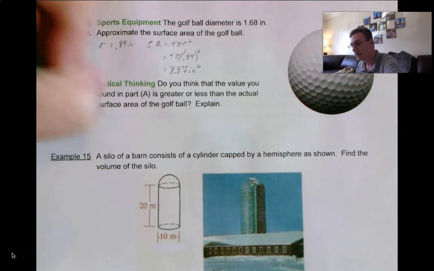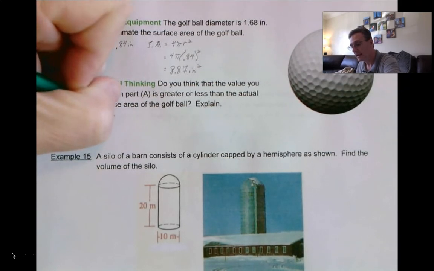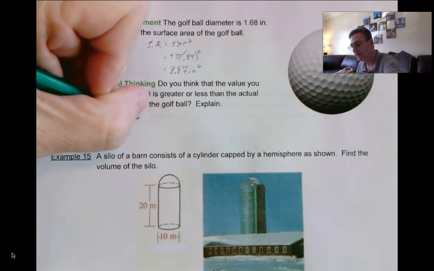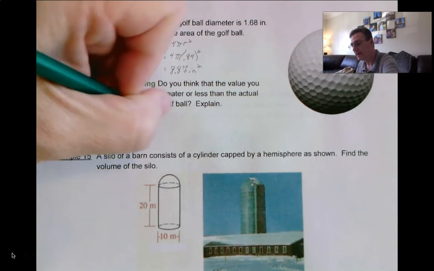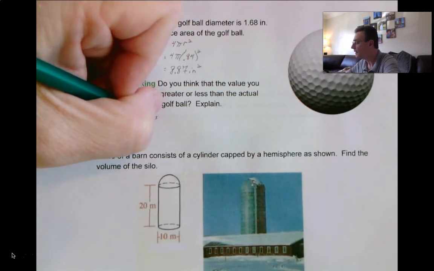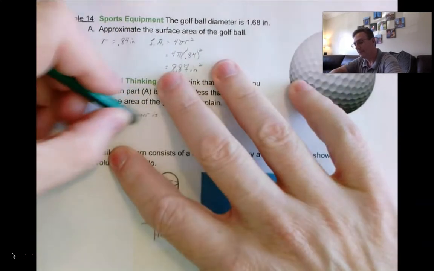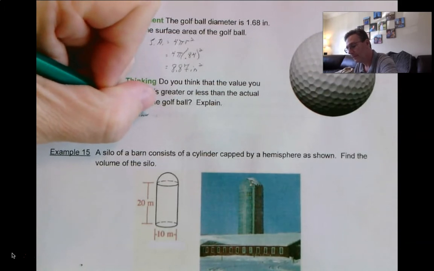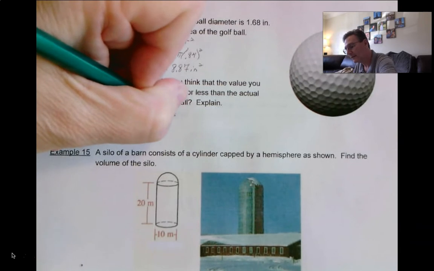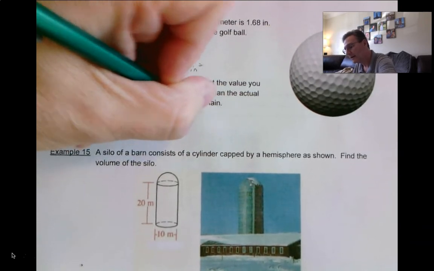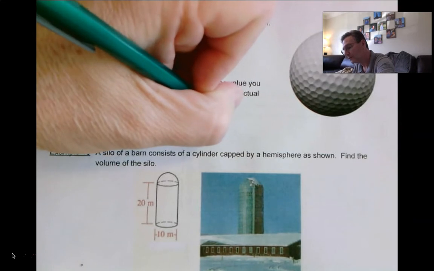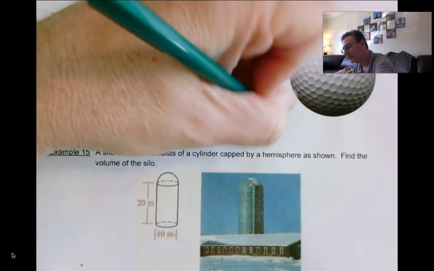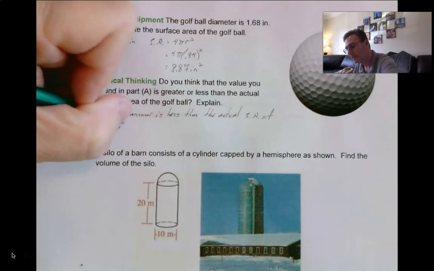So part A's answer is less than the actual surface area of a golf ball.